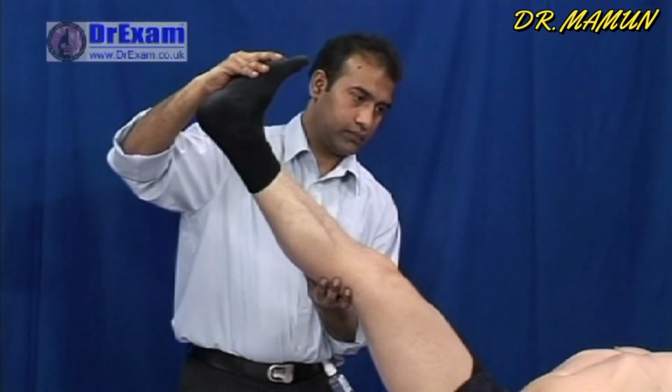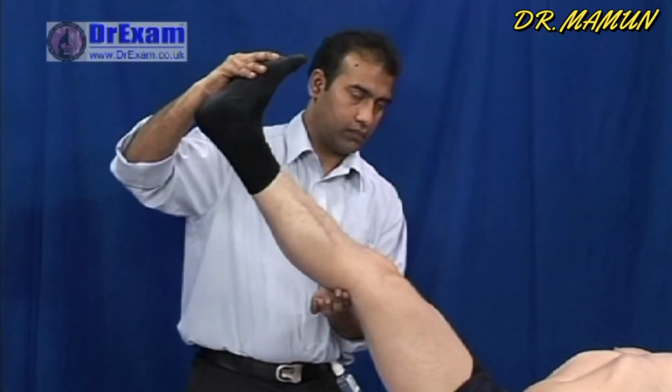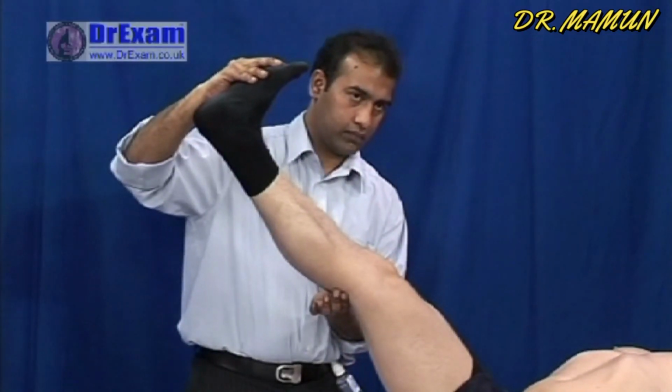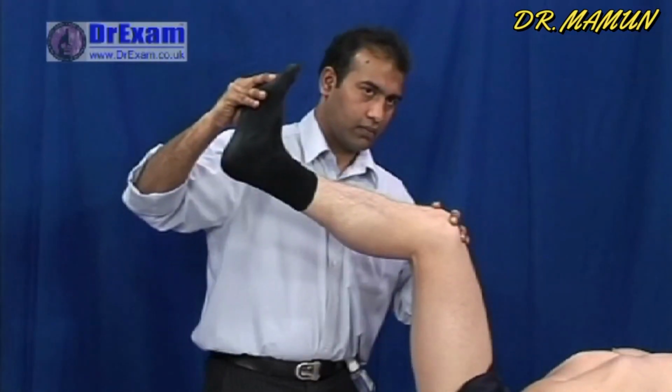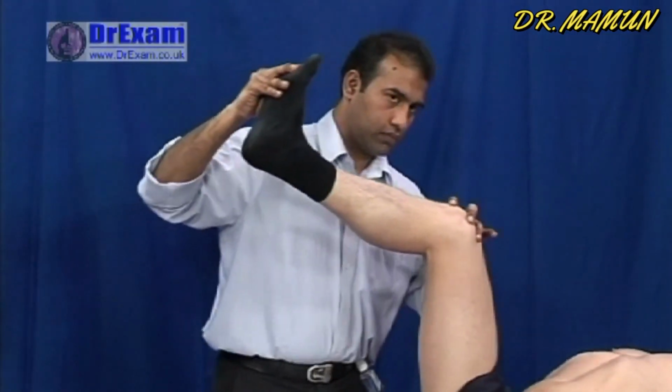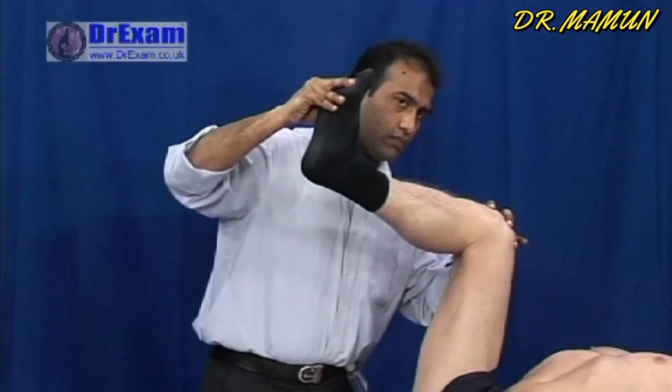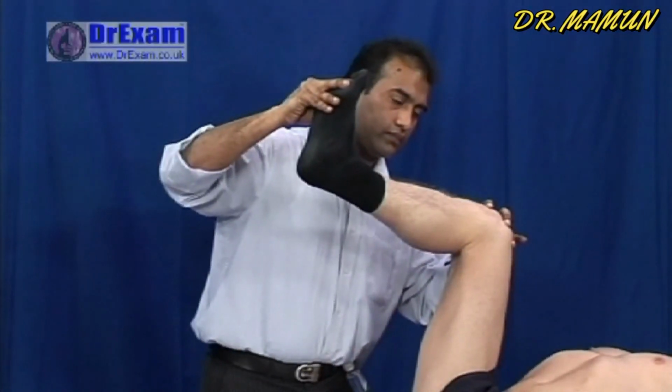Following straight on from Bragard's test, perform Lasègue's test, maintaining the angle of foot dorsiflexion, flexing the knee until the pain is relieved, and then further flexing the hip, which will worsen symptoms in a positive test.